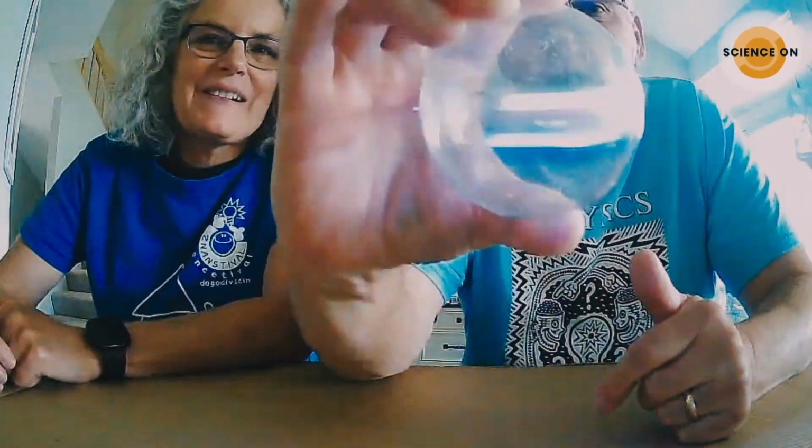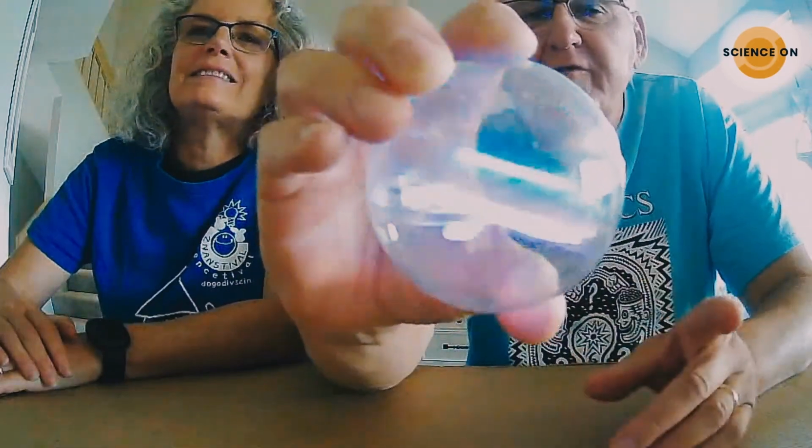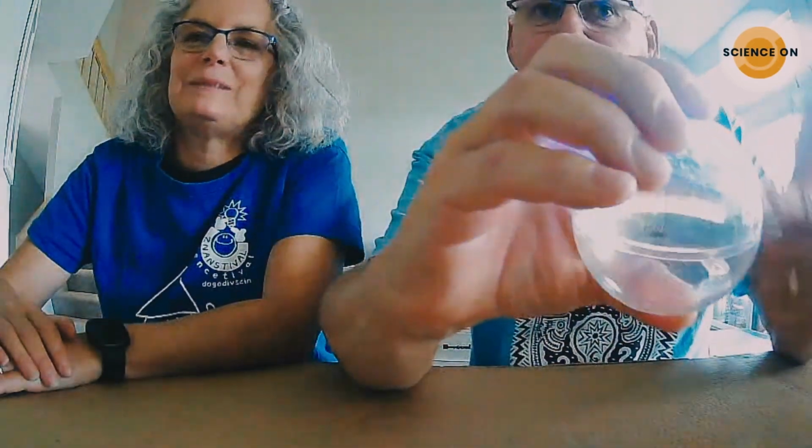It would fly away. Yep. So notice that it moves beautifully both horizontally and vertically. So this is just one more example of centripetal force changing the motion of an object that wants to go in a straight line.